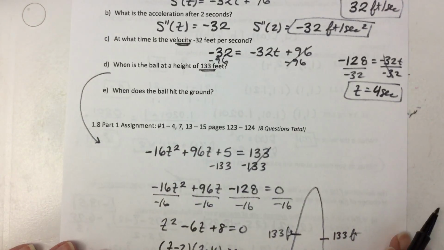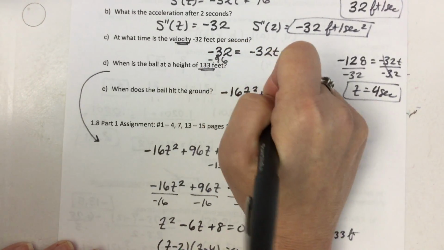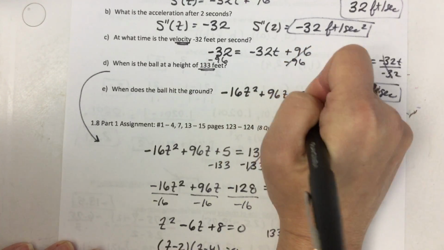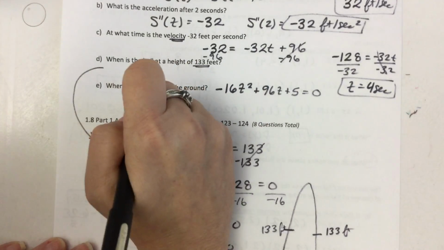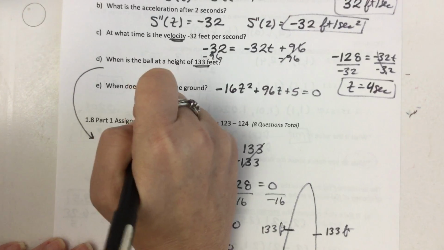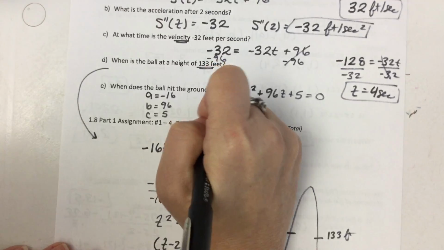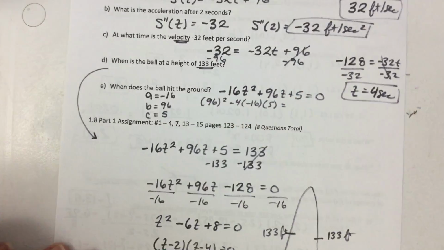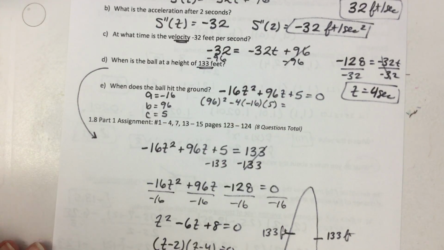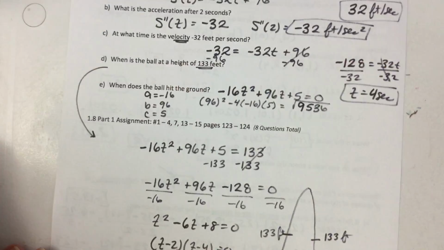Last one, when does the ball hit the ground? So that is the height again. So negative 16t squared plus 96t plus 5. When does it hit the ground? That means that the height is 0. Let's do the quadratic. A is negative 16. B is 96. C is 5. If I calculate B squared minus 4 times A times C, so it's 96 squared minus 4 times negative 16 times 5, I get 9,536.